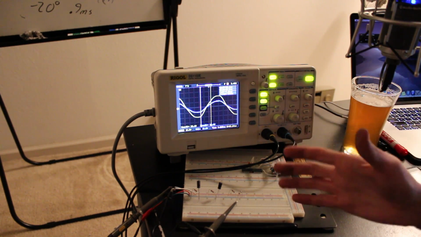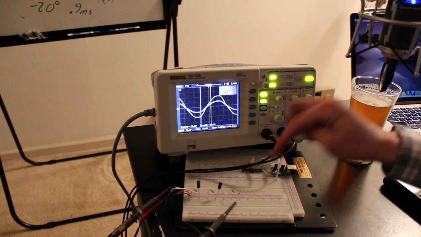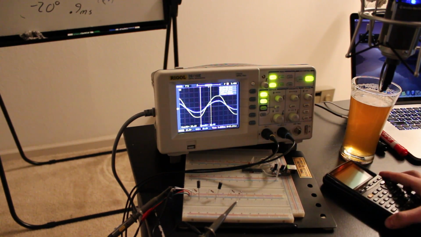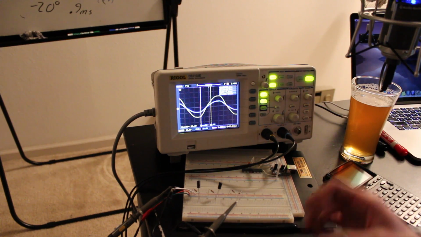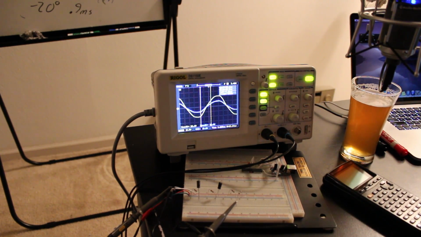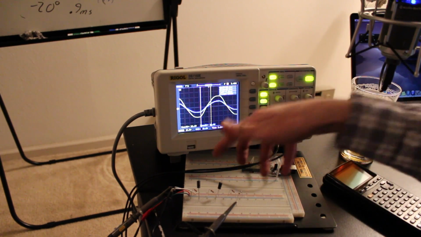In fact, I found that mistake by experimenting here on the breadboard. I was trying to figure out the phase delay, and I was getting some crazy numbers because it was actually summing the negatives together. So I was getting like negative 100 degrees, and I was like, what? That doesn't make any sense, not for these values. But anyway, what we have here is three circuits.